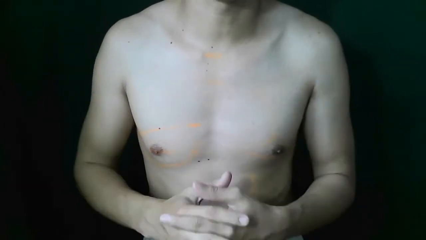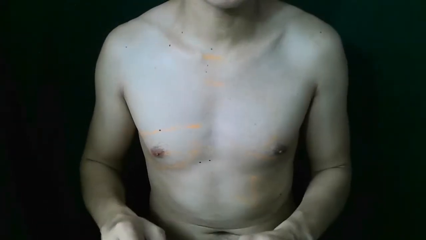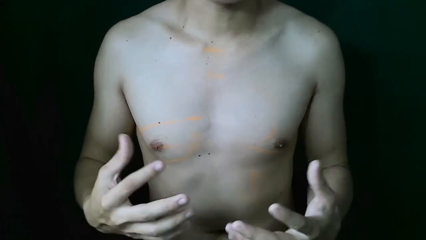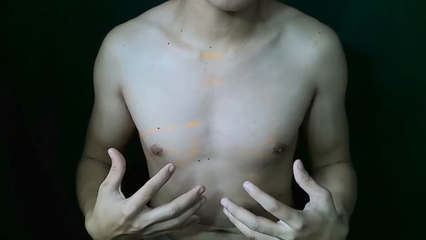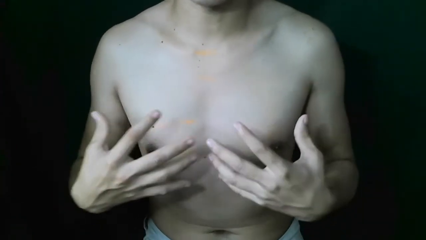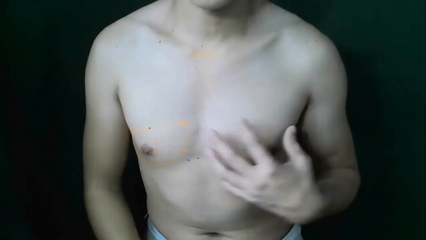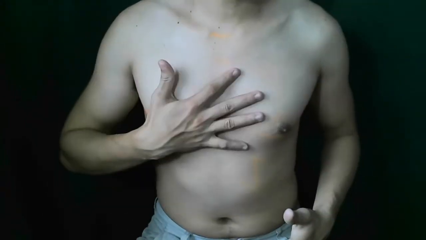Okay, we're doing our inspection, guys. We just need to look at the structure of our patient. No need to touch. We look to see if there are slight color changes of the skin, if there is obvious deformity, and we also look at the symmetry of the chest, the symmetry of the chest wall, the anterior and the lateral diameter.